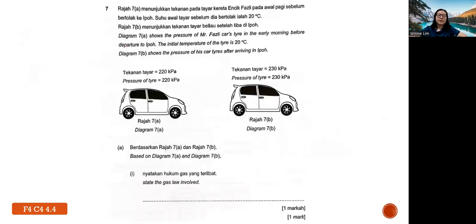Okay, moving on, question 7. Diagram 7A shows the pressure of Mr. Fasley's car tire in the early morning before departure to Ipoh, and the initial temperature of the tire is 20 degrees Celsius. And then diagram 7B shows the pressure of his car tire after arriving in Ipoh. Okay, so based on the diagram, state the gas law involved.